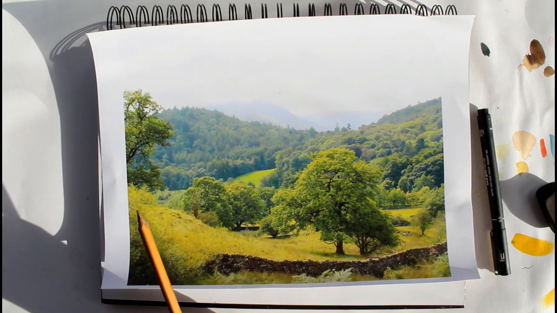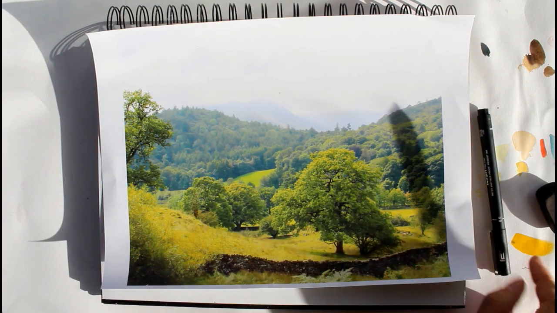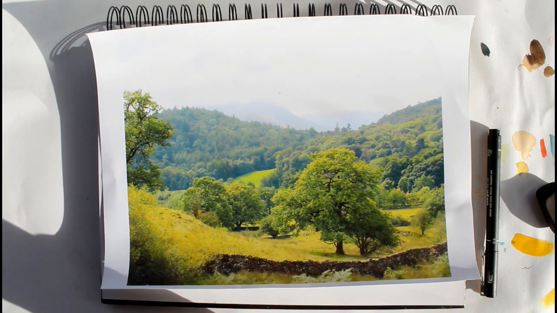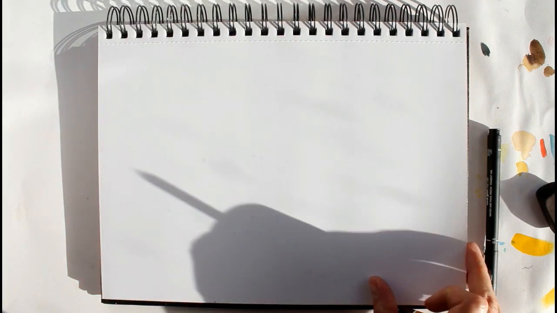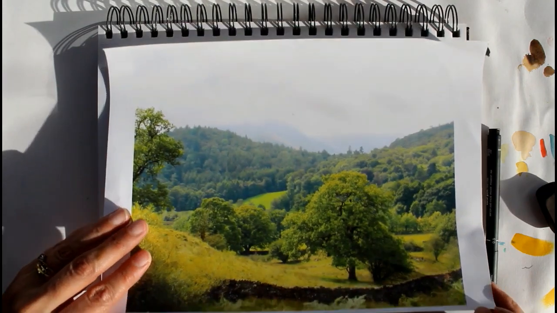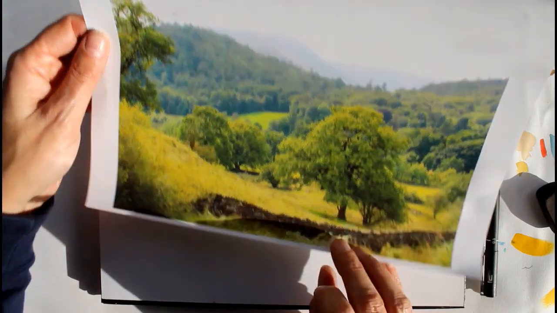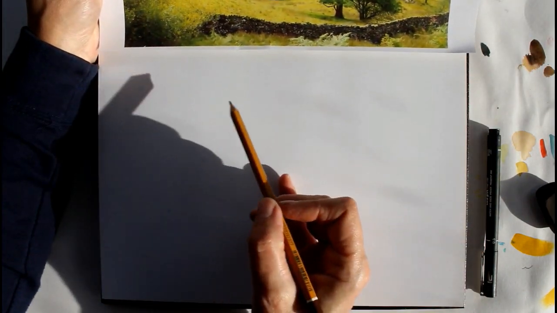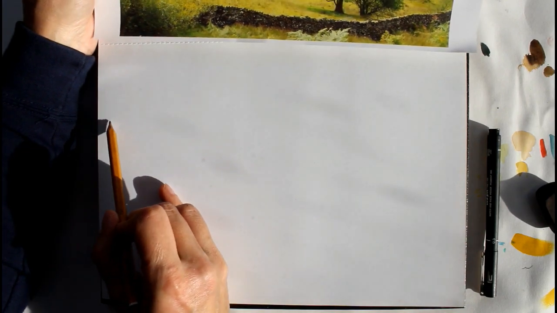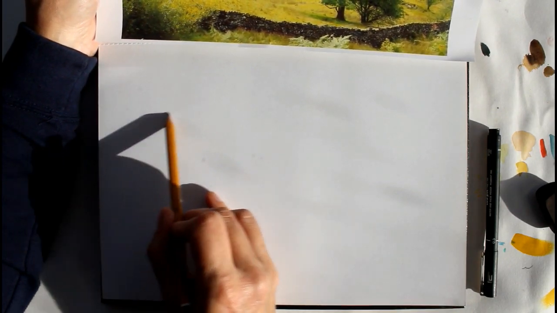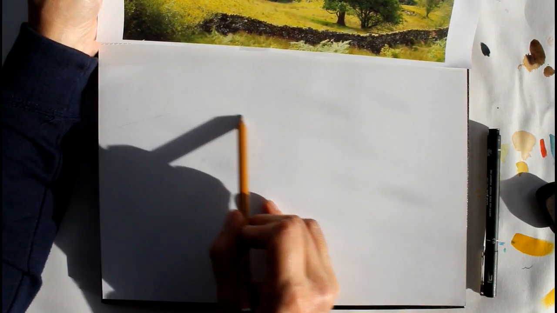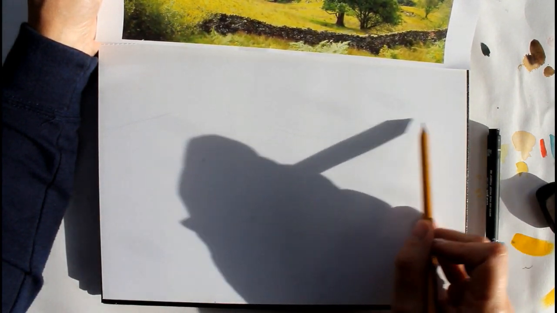Okay, so I'm going to go on now and draw this in. I'm actually going to do it in pen, so it could take me quite a while, and I'm just going to do it in a sketchbook on a nice, thick cartridge paper. So to begin with, because I'm working in pen, I will put some lines in of where that land goes. And again, don't overthink this. Make it nice and loose if you can.